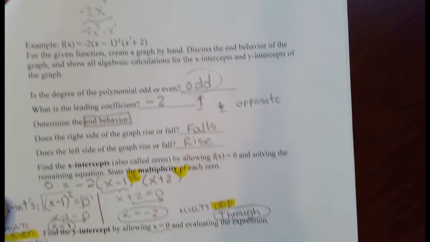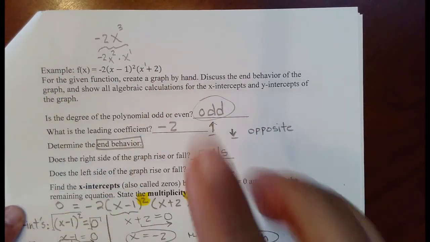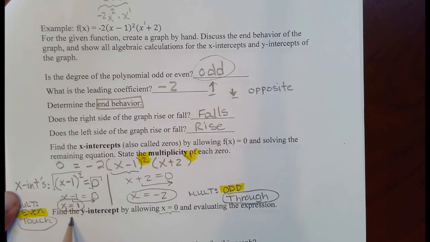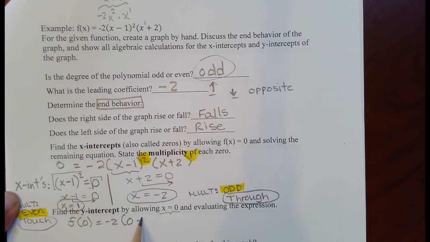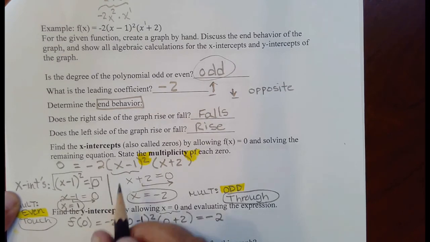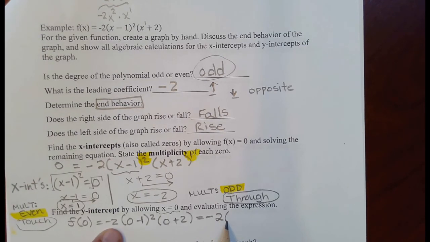So this is going to be negative 2. 0 minus 1 is just minus 1. 0 plus 2 is 2. Getting closer to that answer. This will be negative 2. This is 1. Anything squared is going to be positive. Times that 2, so this will be negative 4. So I now know that y is equal to negative 4 when x is 0. If you want to write it as a point, I allowed x to be 0 and the y coordinate turned out to be negative 4. That is your y-intercept.